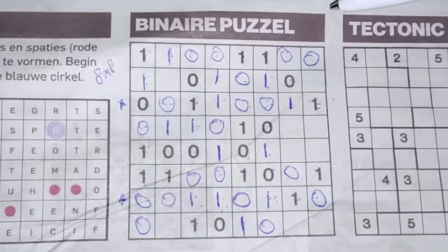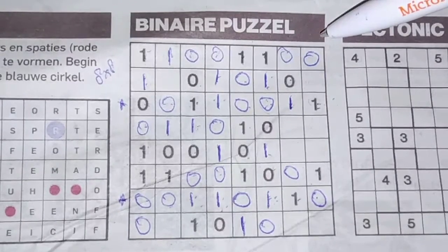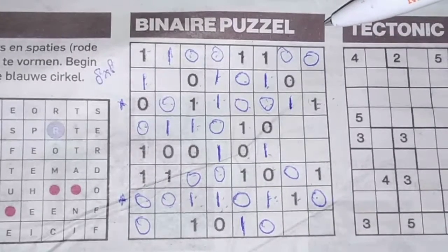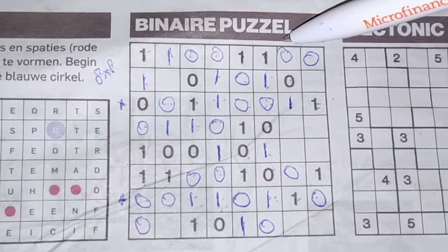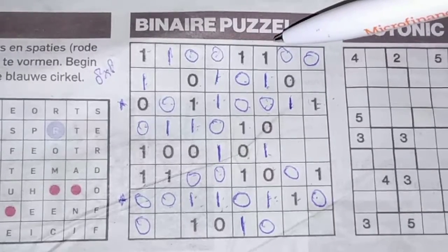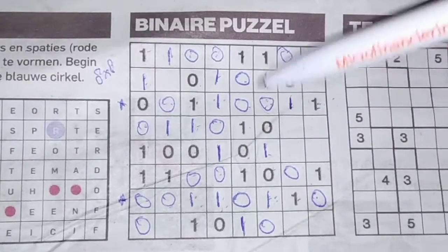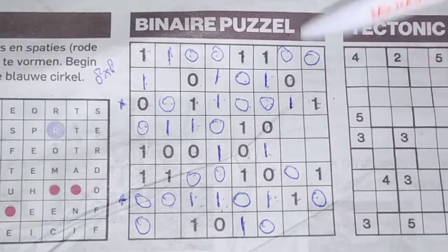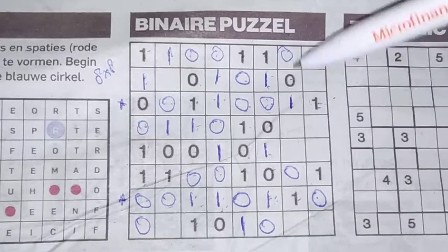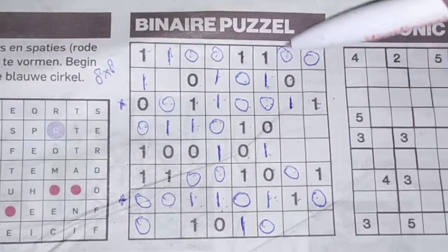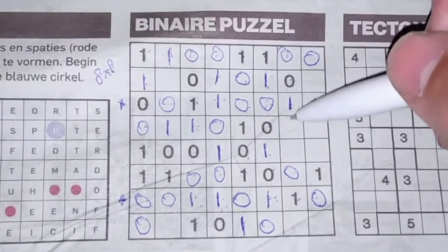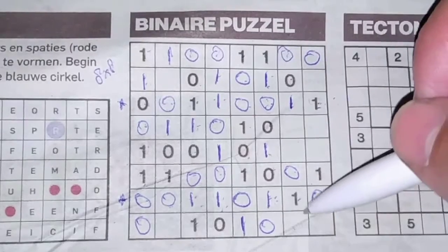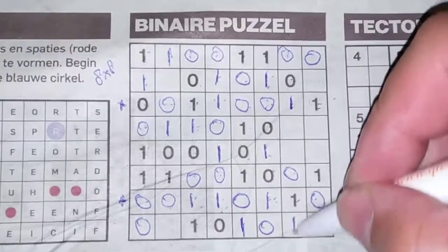And now need to compare again. Let me see. 101, do we have a 101? Need to 1 2 3 O's. If I place the 4th O here, then we have 3 ones in a row in this column, not allowed. So this cannot be an O, this should be a 1.